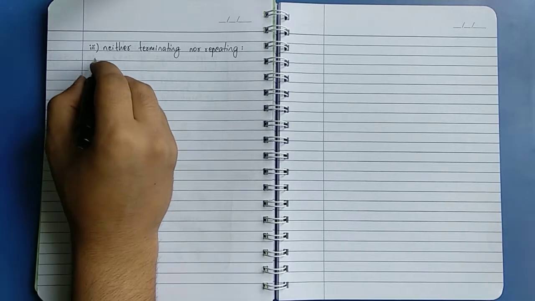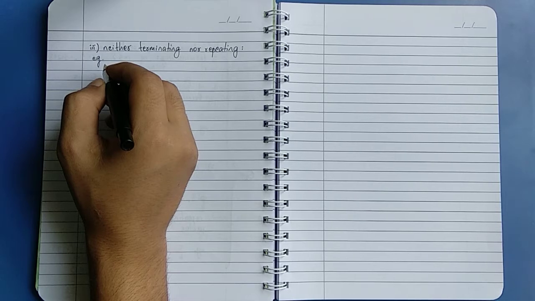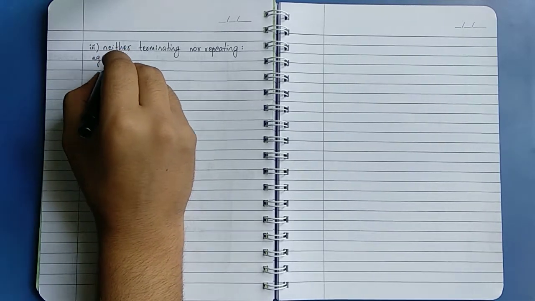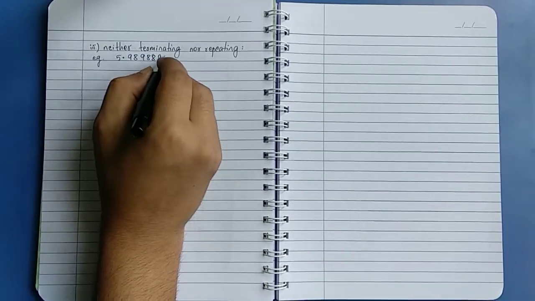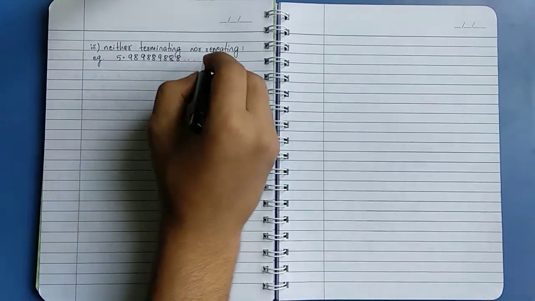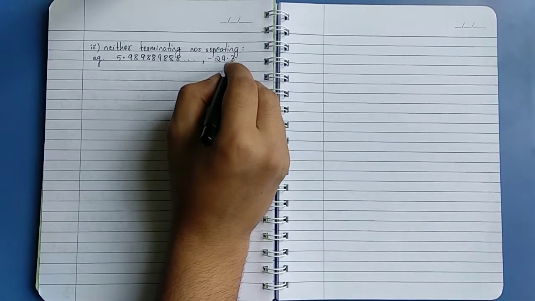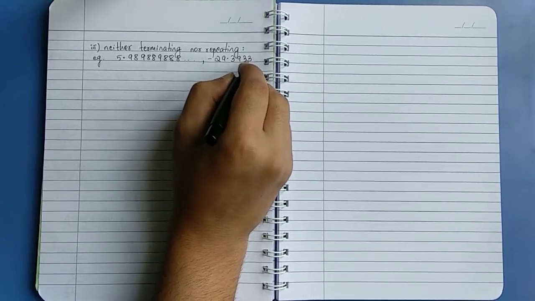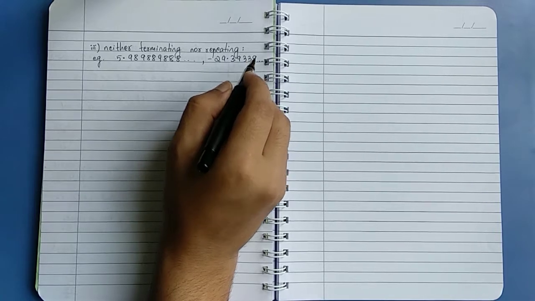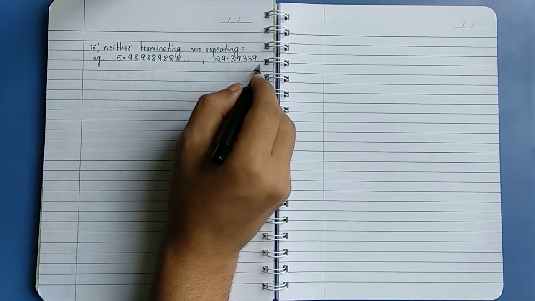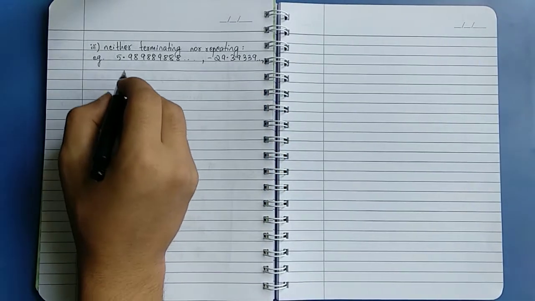We already saw examples. You can also construct your own examples. This is very simple. You can construct any number of examples over here. Say 5.98988, dot dot dot, or say minus 29.39 and so on. So this is 39, now 339, then 3339, and this keeps on repeating. So this type of numbers are neither terminating nor repeating.